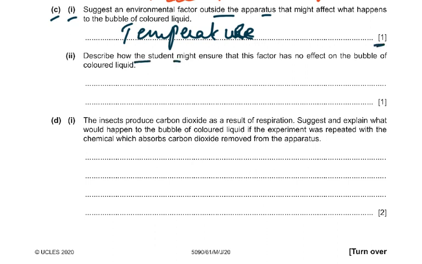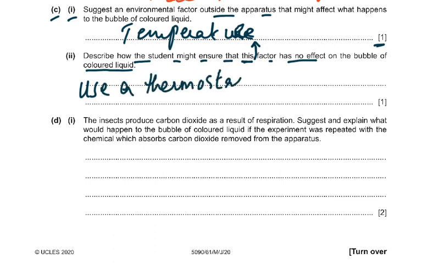Then it says describe how the student might ensure that this above factor has no effect on the bubble of colored liquid. So what would you do? You would use a thermostatically controlled water bath. I always say there are certain sentences that you need to remember. Don't write anything else. Well, a student wrote bubble bath.